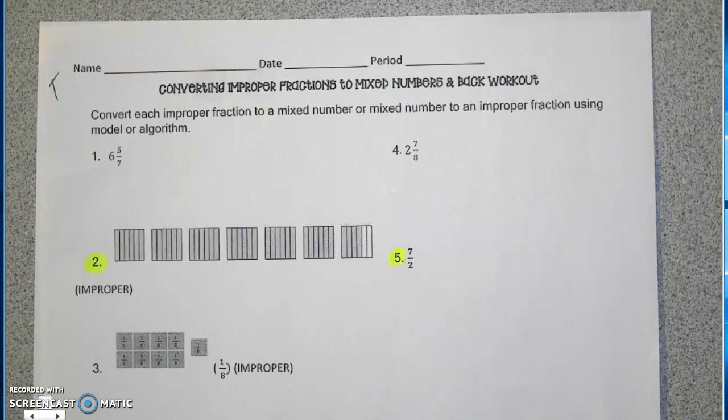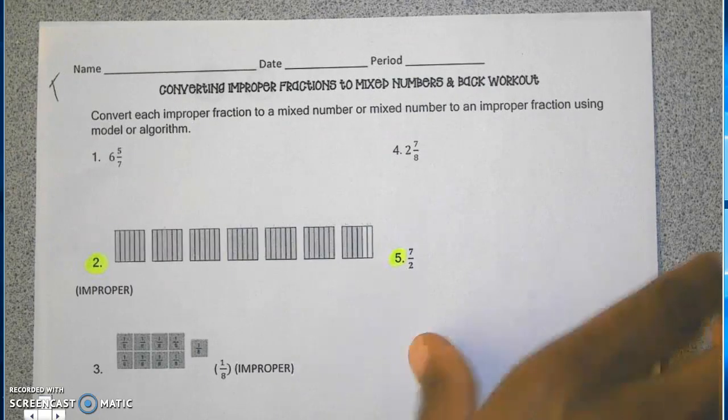Tonight we're going to be focusing on converting improper fractions to mixed numbers using the algorithm. So let's have a quick review of what we did on yesterday.